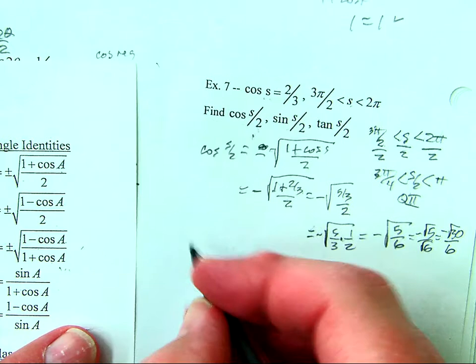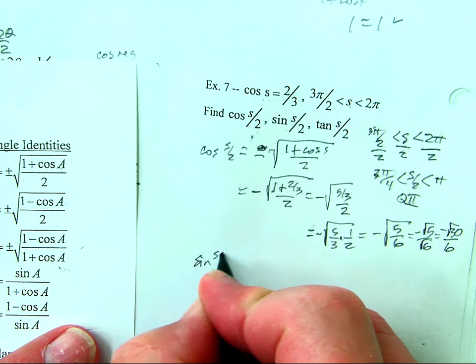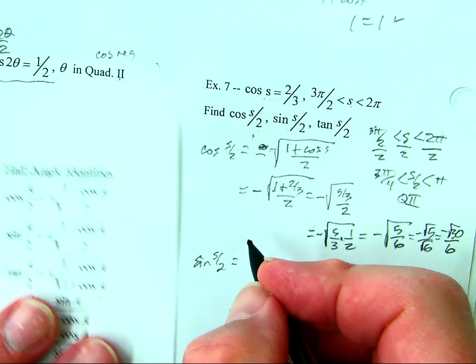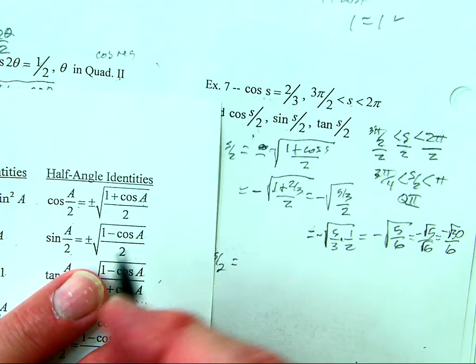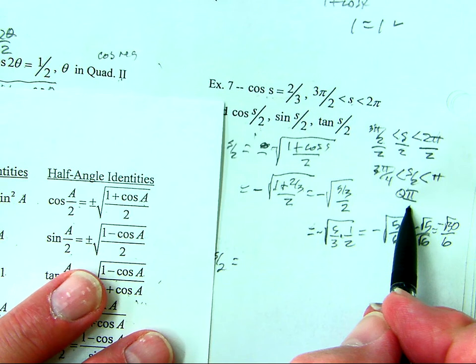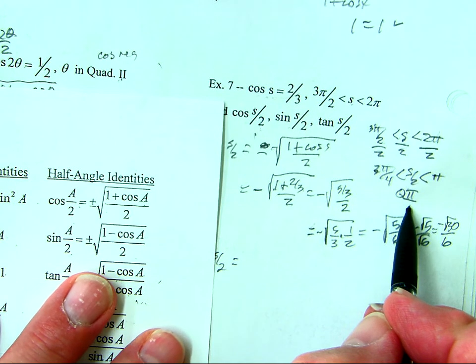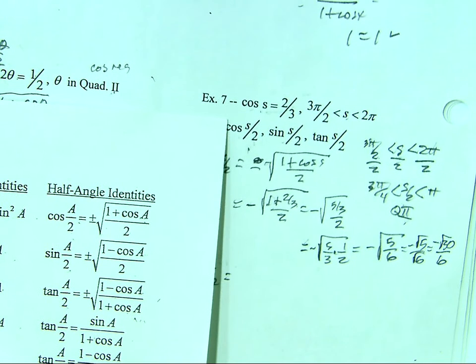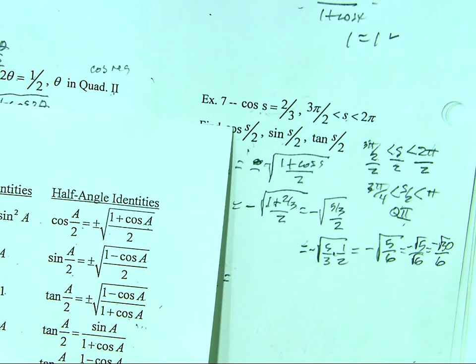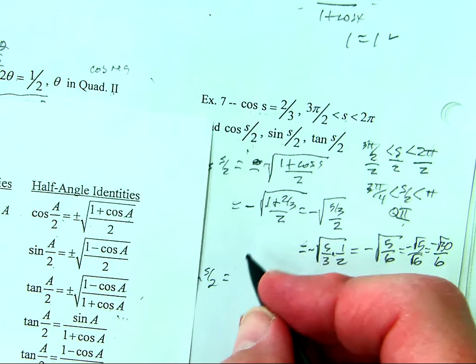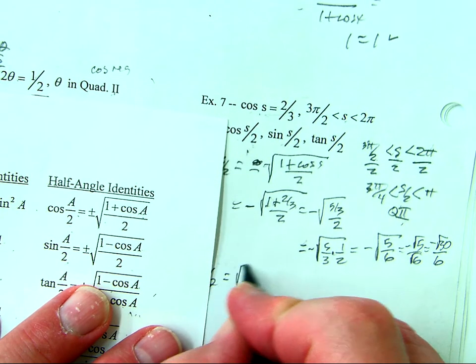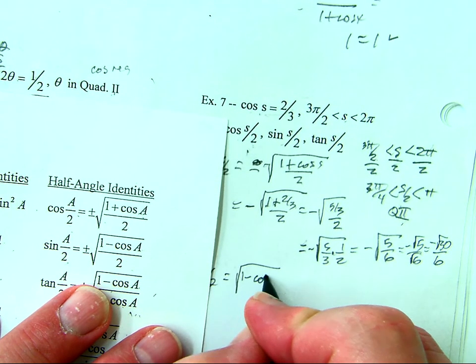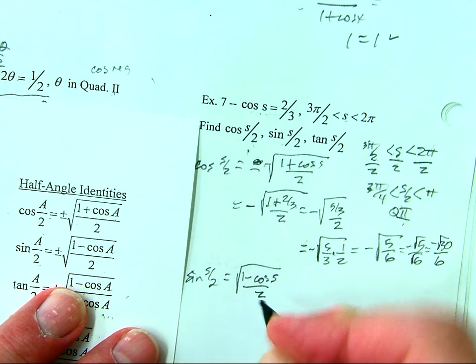Okay, then it asks us to find the sine of s over 2. Well, again, we look at our identity sheet, write out the identity. Now, it starts with plus or minus. We're in quadrant 2. In quadrant 2, sine is positive. So we take our identity, and that's going to be the square root of 1 minus cosine s all over 2.